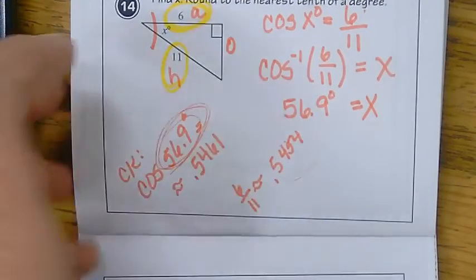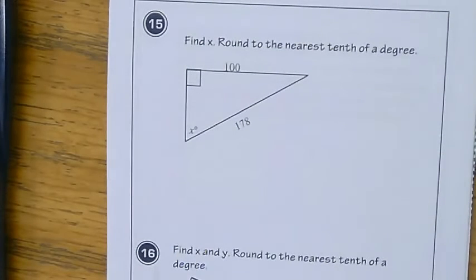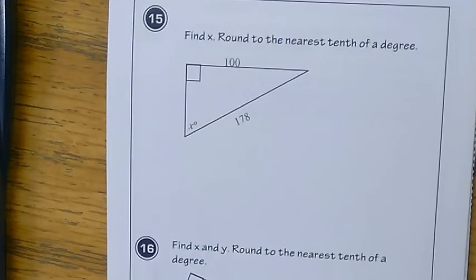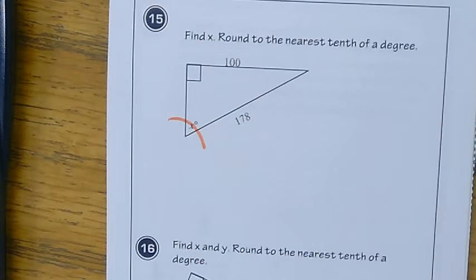Okay, so let's look at number 15 real quick. It's the same type of thing, but now our angle's in a little different position. So go ahead and label opposite, adjacent, and hypotenuse.